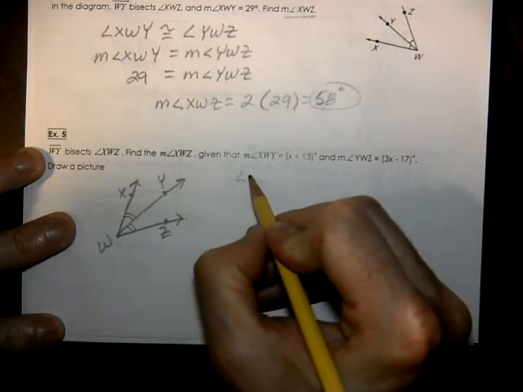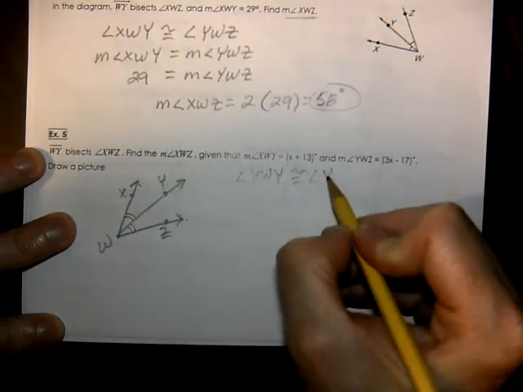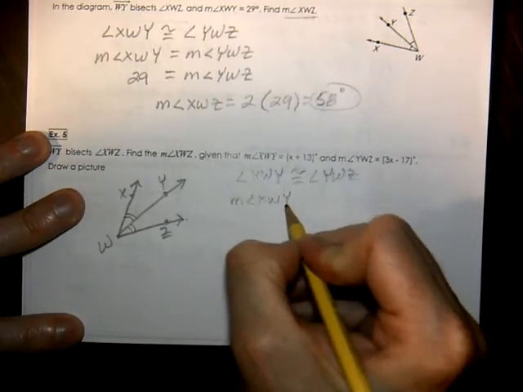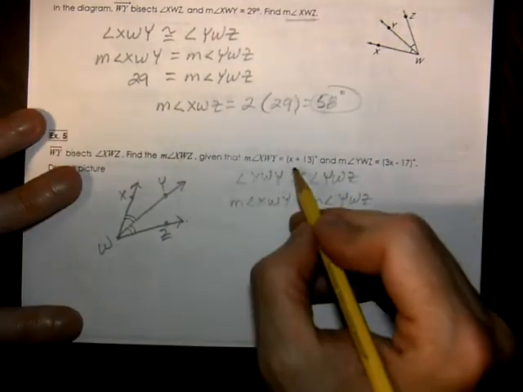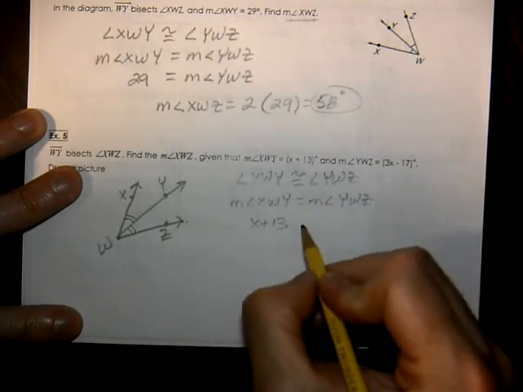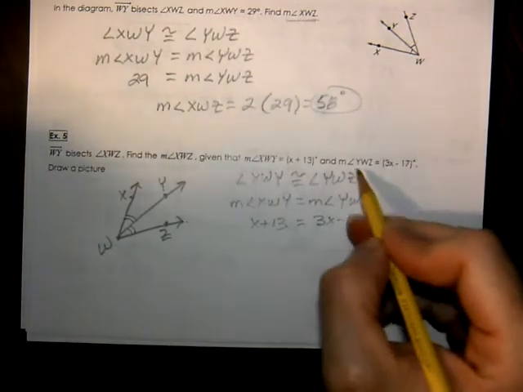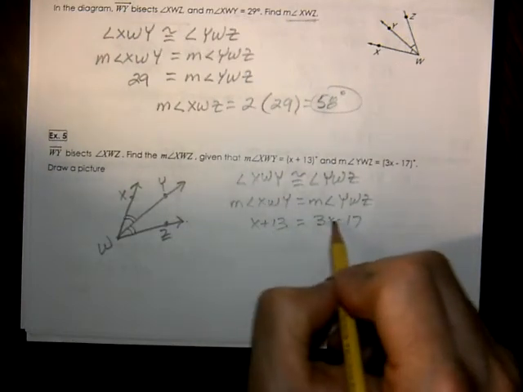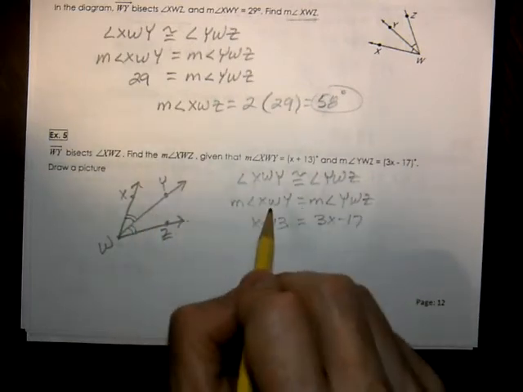So I know that angle XWY is congruent to angle YWZ. If they are congruent, then they are equal in measure. And since x plus 13 is the value of XWY, and 3x minus 17 is the value of YWZ, they are going to be equal because they're congruent in the picture. So you know their measures will be equal.